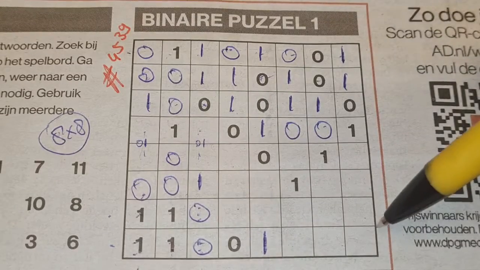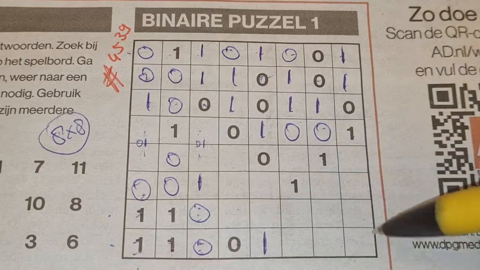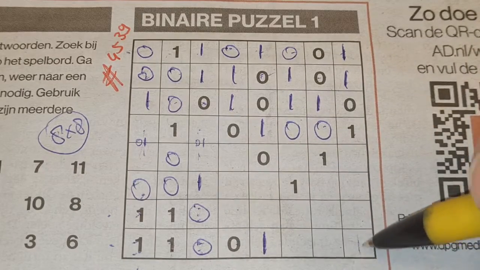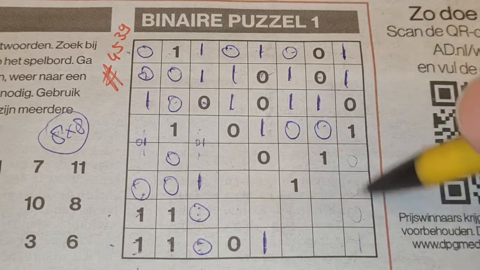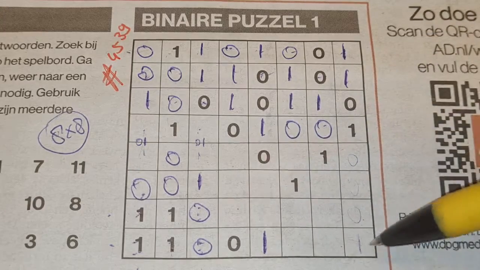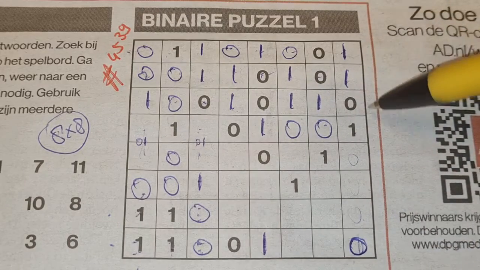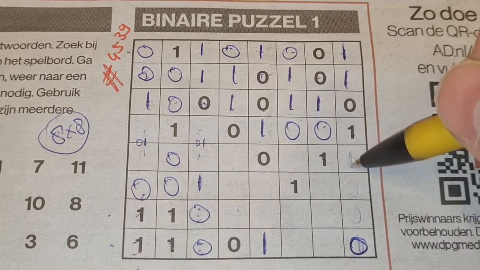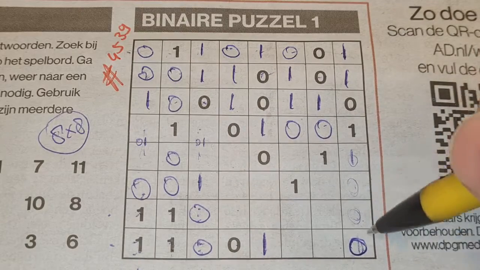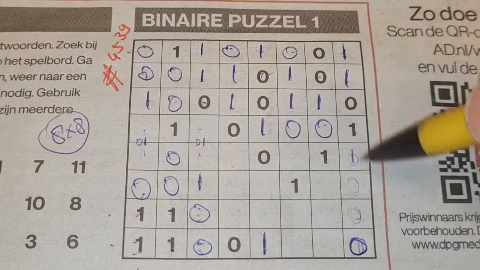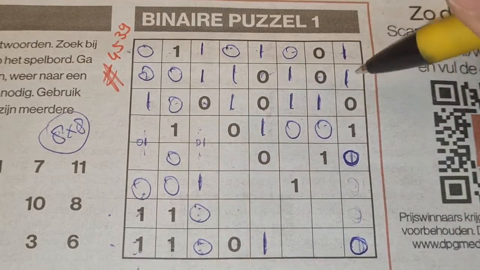Alright. 1, 2, 3. 3 ones. If I place number 4 here, then we have 3 O's in a row in this column. Not allowed, one of the rules. So this can be 1, this should be an O. If I place number 4 here, the fourth one, then we still have 3 O's in a row in this column. Not allowed, one of the rules. So this can be 1, this should be an O.